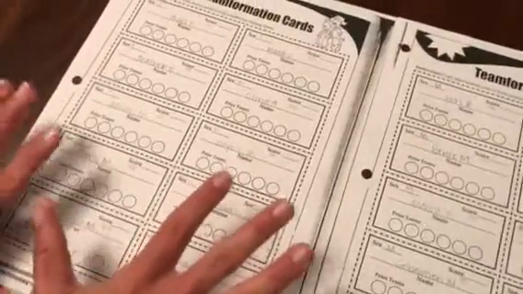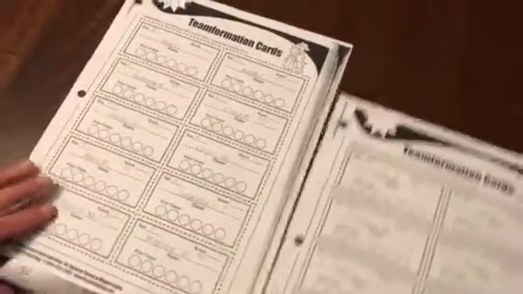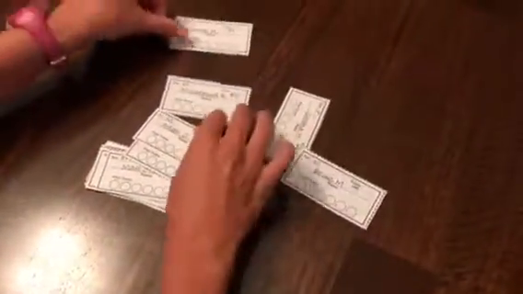So what I do is I cut them up, and now they look like this. These are the same things that I just cut up. The first thing that I'm going to do is organize them according to their score.